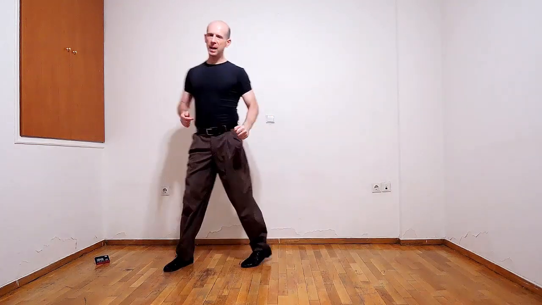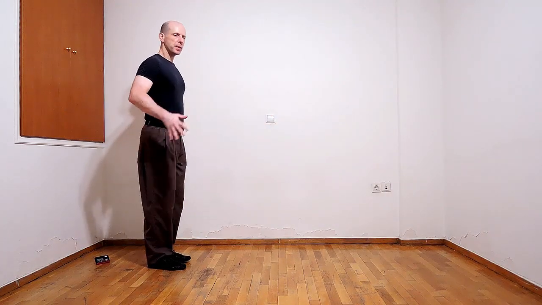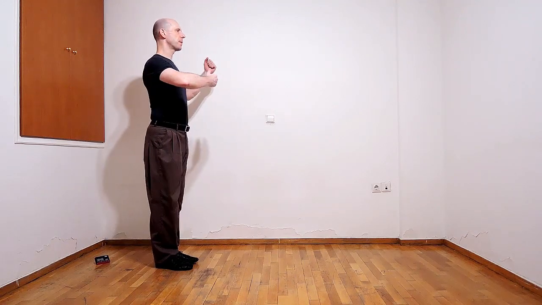Okay? Now change side. And I'm using the right leg as the active leg. Okay? Let's do it 8 times.